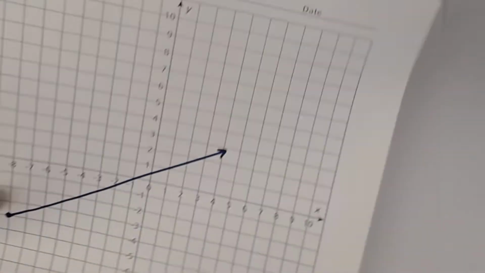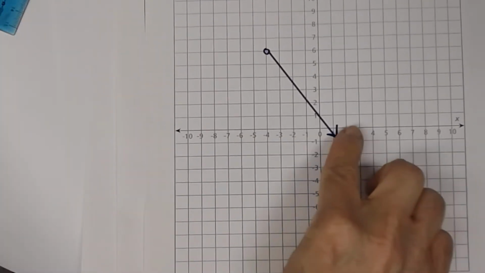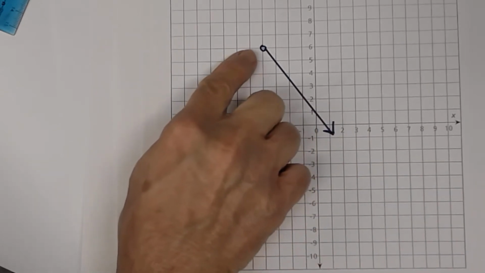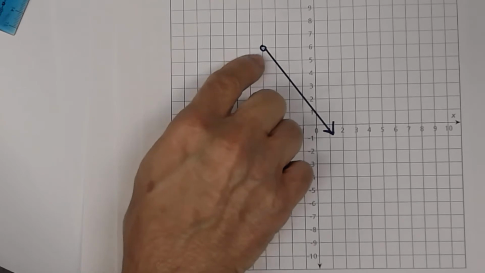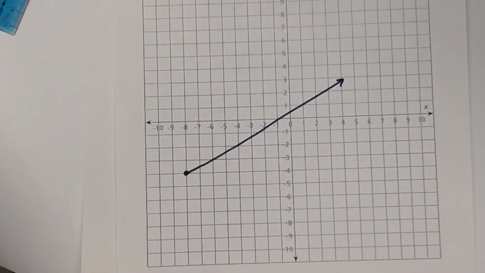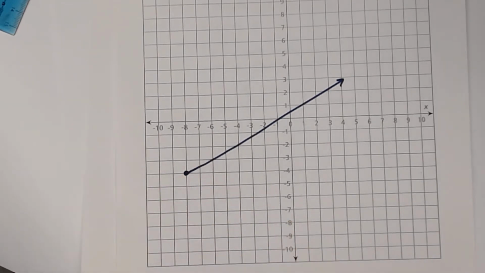Okay? All right, so for example, in one of the problems we're going to look at, you're going to see something like this, where the end behavior on the right has an arrow, the left side is an open circle. So that's what an open circle looks like. This is what a closed circle looks like. Okay? All right, so that's going to be important.